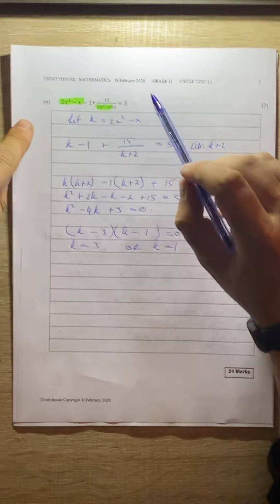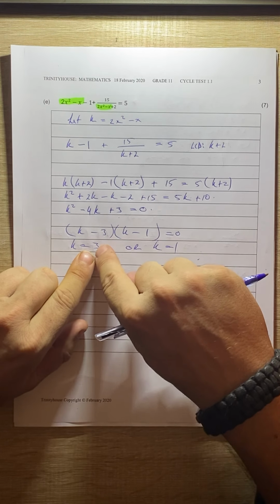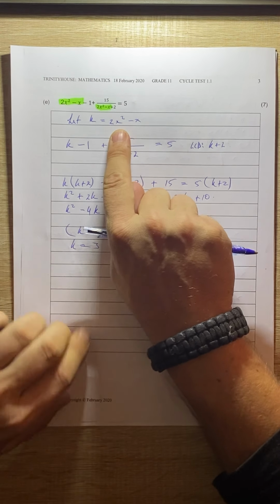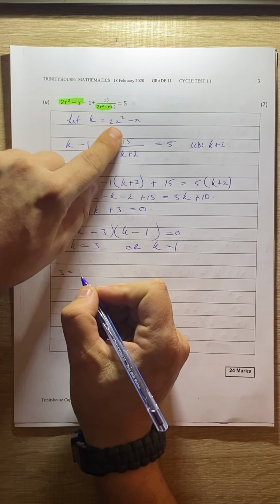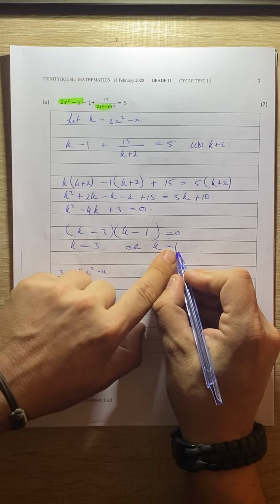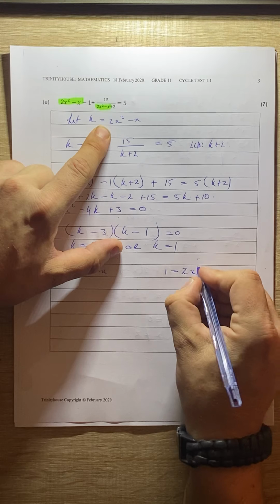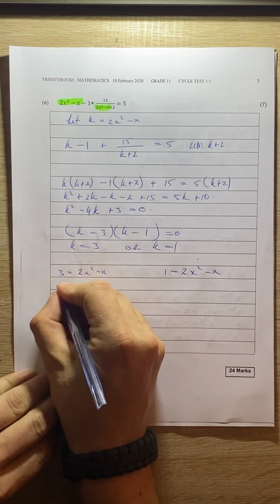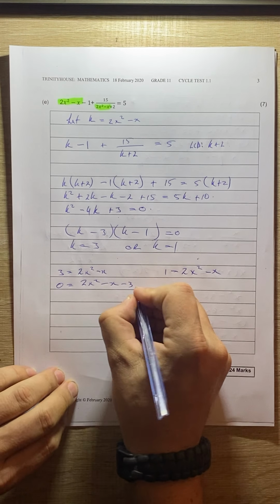Now remember, the question was to solve for x. So what I need to do now is back substitute for our k back up to here where we used the k substitution. So I know that 3 will be equal to 2x squared minus x. And for this one, we will get 1 is equal to 2x squared minus x. I'm just going to take everything to this side, and we get 0 is equal to 2x squared minus x minus 3.